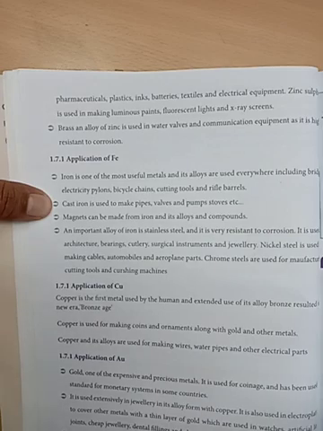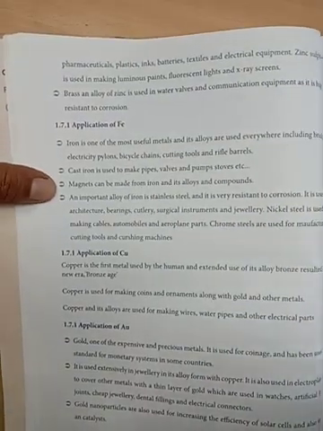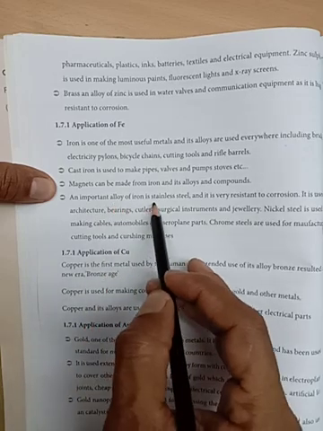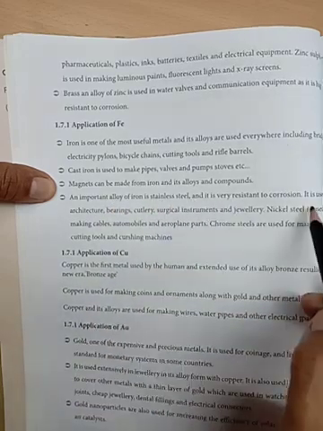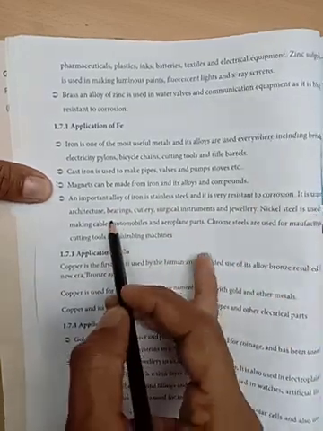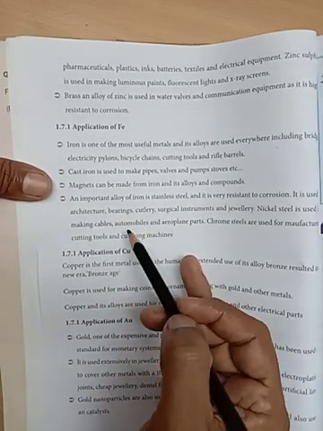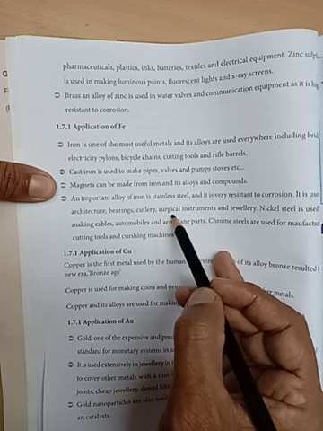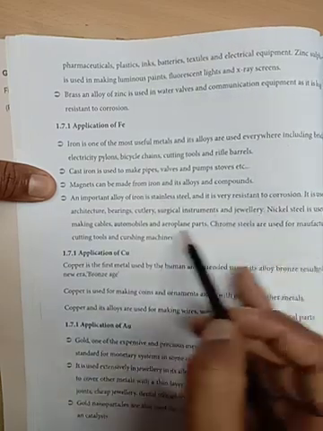Cast iron is used in making pipes, valves, pumps, stoves, etc. Magnet is made up of iron. An important alloy of iron is stainless steel, resistant to corrosion. Our eating plates are made up of stainless steel. It is an alloy of iron. Cutlery, spoon, etc. Surgical instruments, jewelry, all these are made of it.